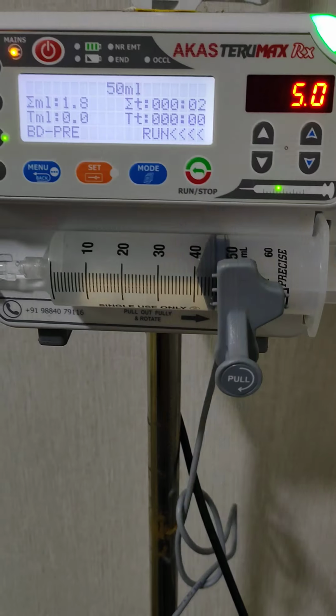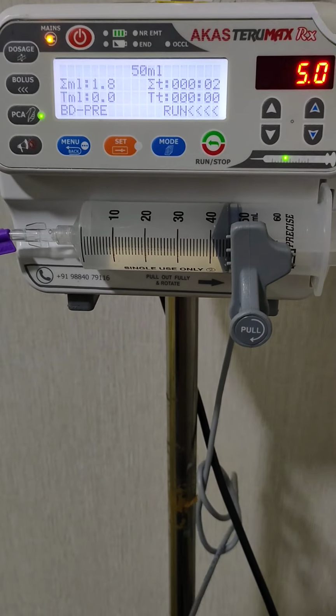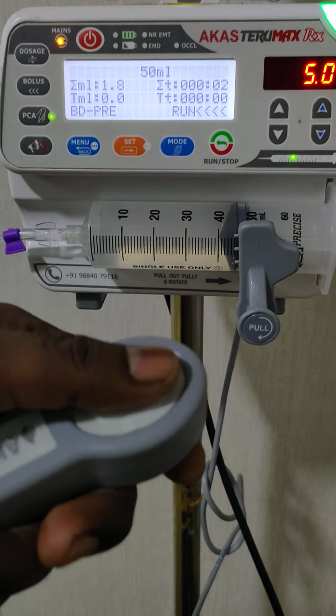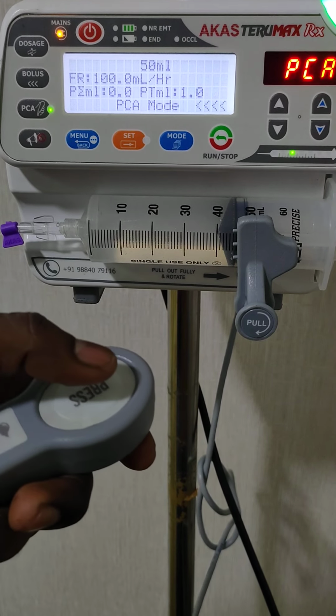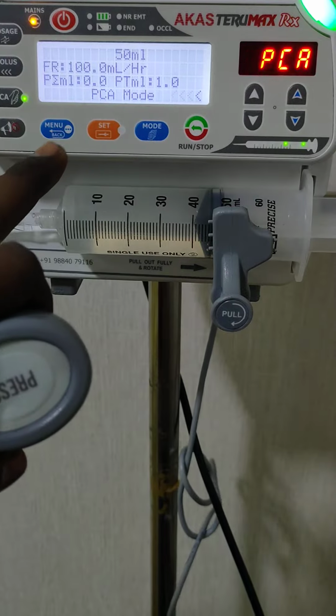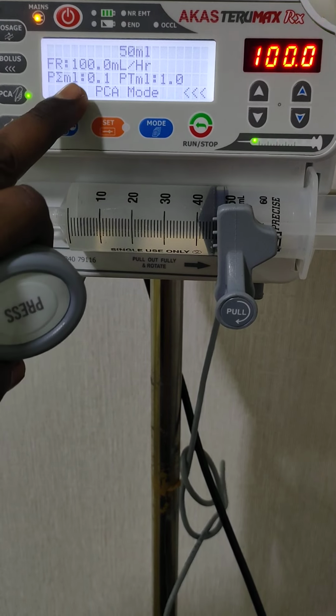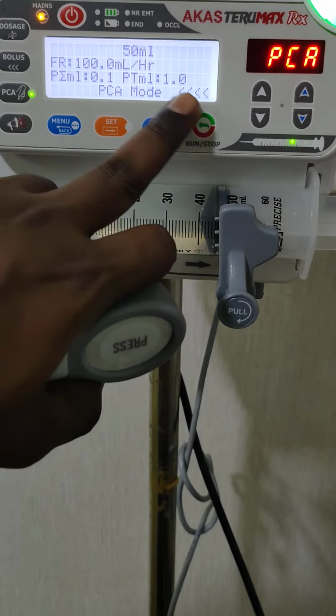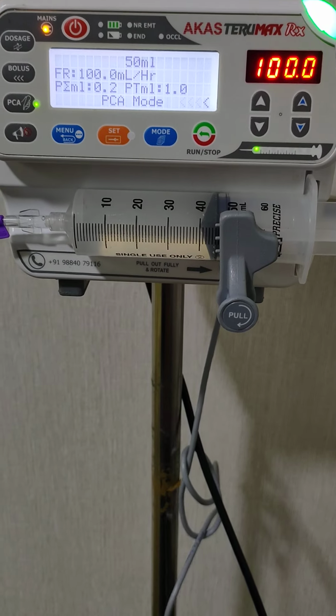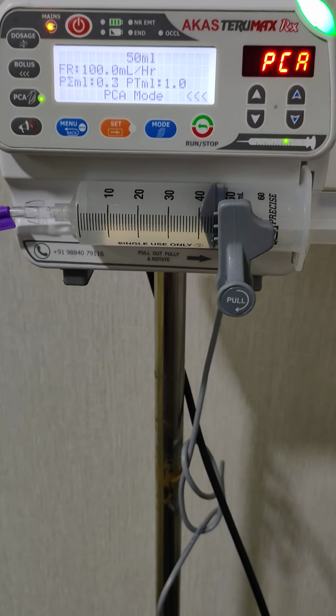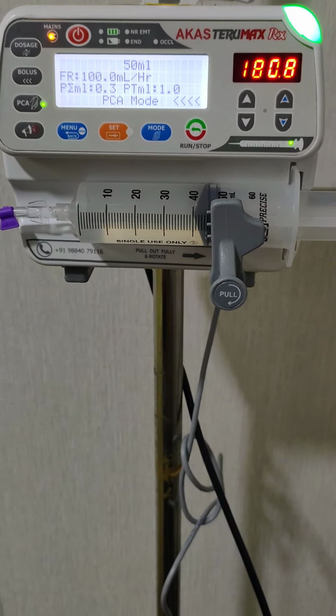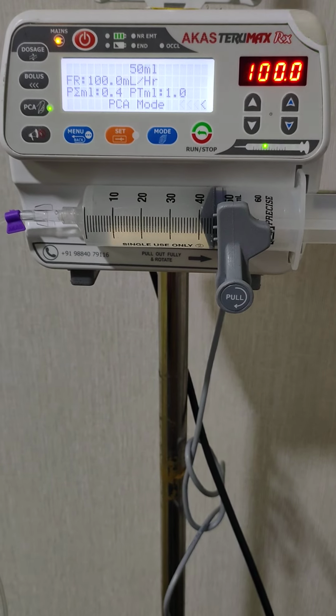Okay, now I start demanding in run mode. Okay, starting the PCA. Now in run mode it is switching to PCA mode. In PCA, the same 100 ml per hour, the target ml is 1, and the PCA started. Likewise it will continue, and in stop mode and run mode also, the PCA will be working.